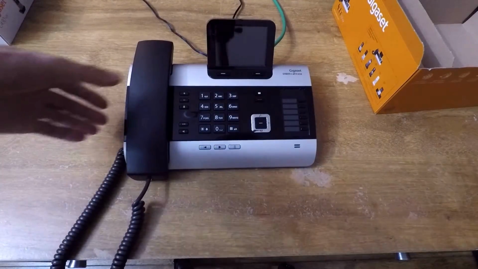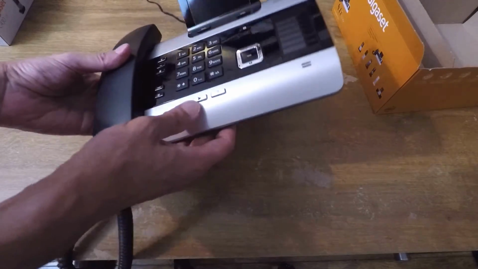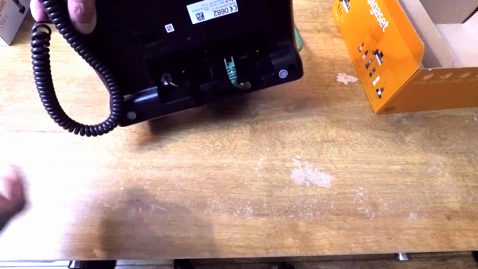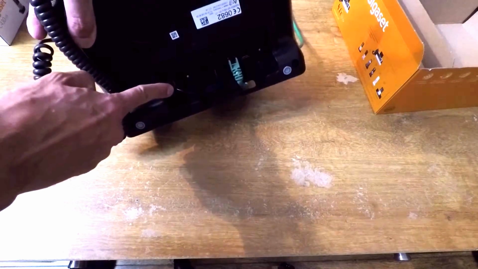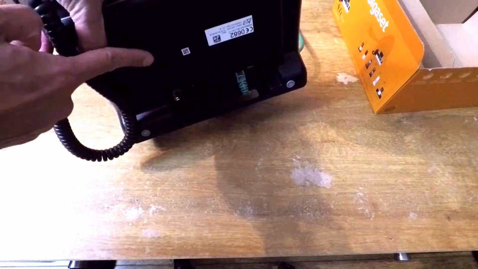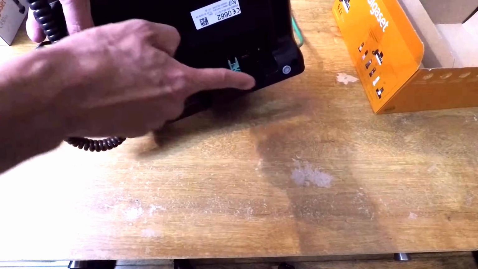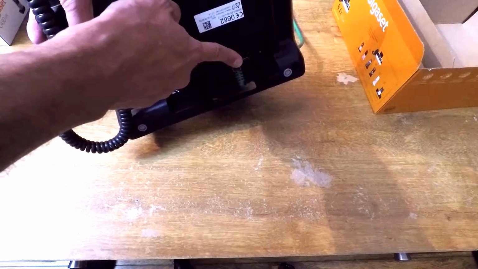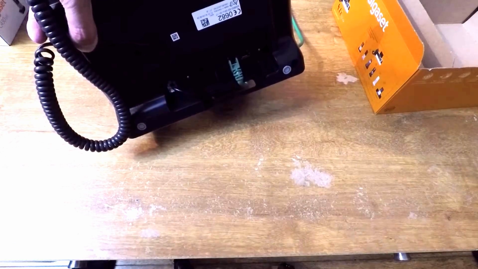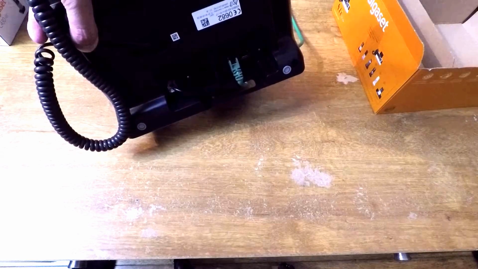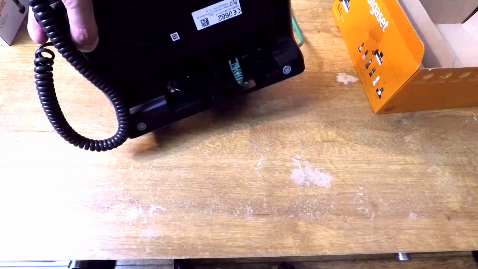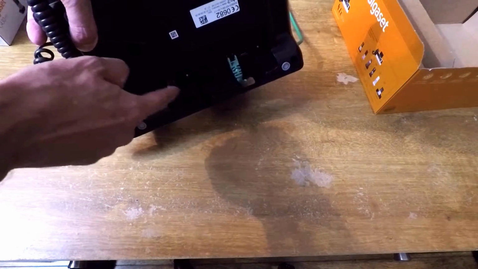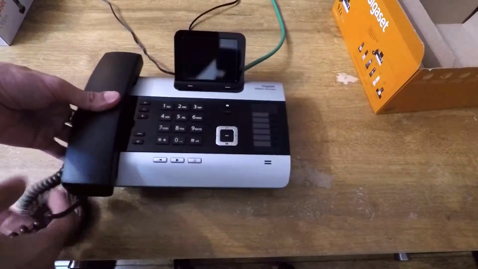I've now connected a few things up. Let's just see what we can see underneath. That's where the analog phone line connection goes. That one is for the handset, power and Ethernet. The only reason I've connected the Ethernet for now is I know that it does a firmware update. I'm not going to set up any IP phone service just yet because I think I'll be able to manage on the analog phone line mostly.